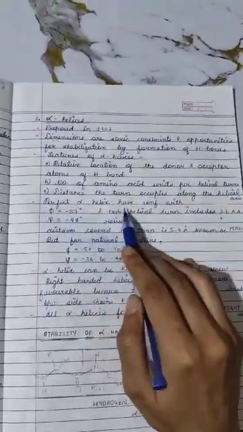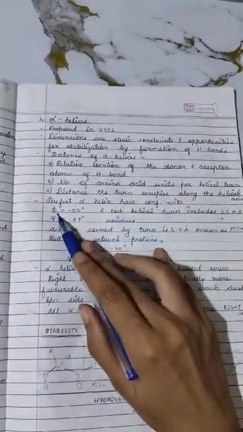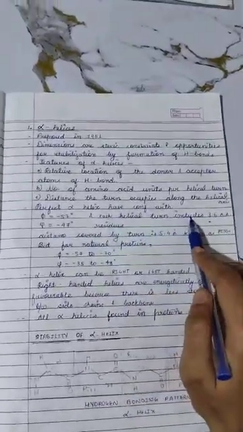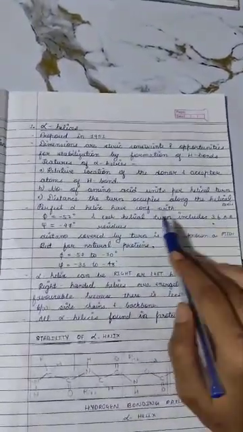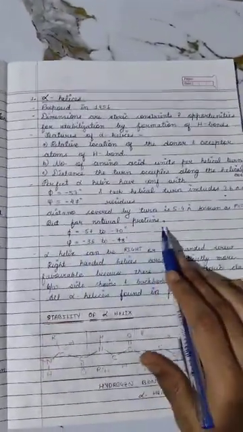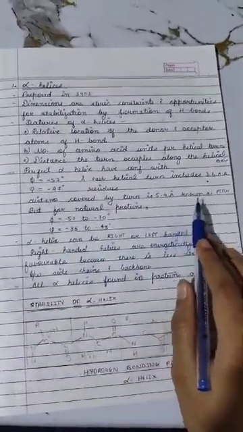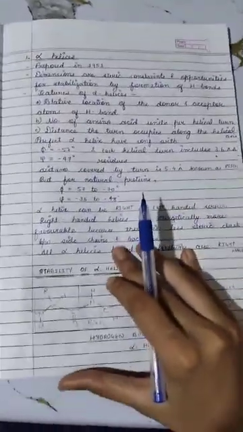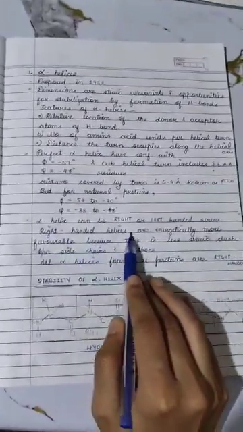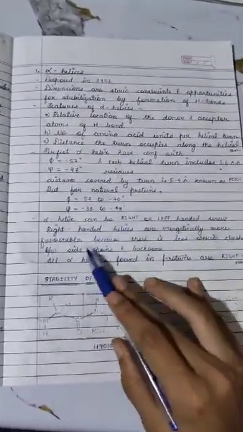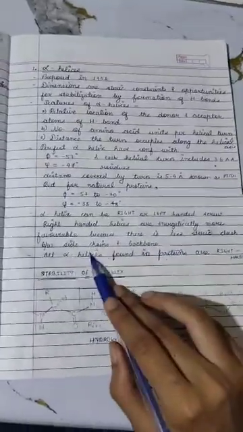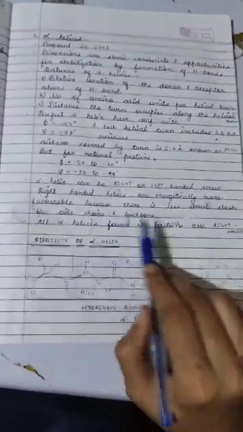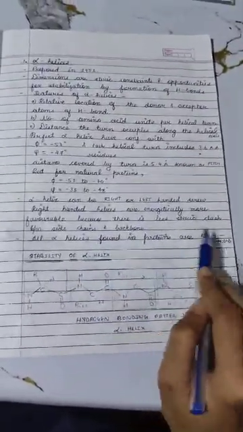So the perfect alpha helix has conformation with minus 57 degree and minus 47 degree, and each helical turn includes 3.6 amino acid residues. Distance covered by turn is 5.4 Angstrom, known as pitch, but for natural proteins it is very different. Now, alpha helix can be right or left-handed screw. Right-handed helix are energetically more favorable because there is less steric clash between side chains and backbone. All alpha helix found in proteins are right-handed.